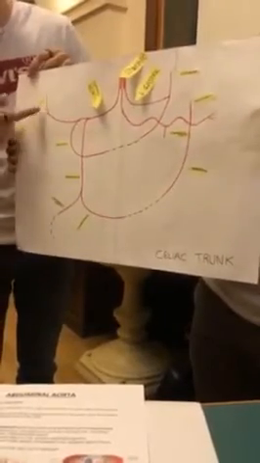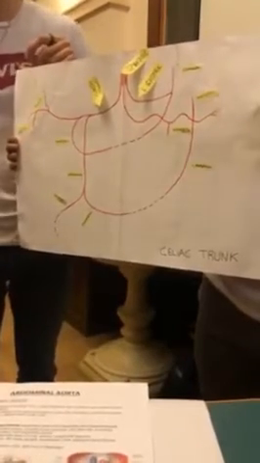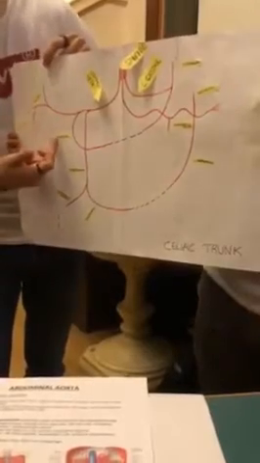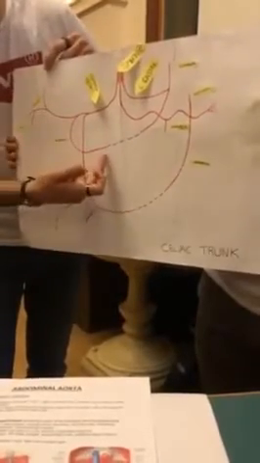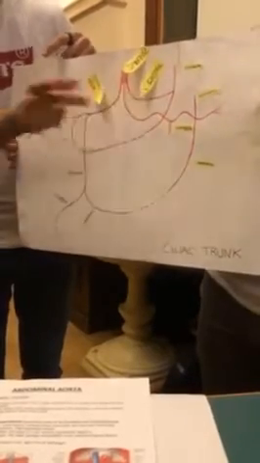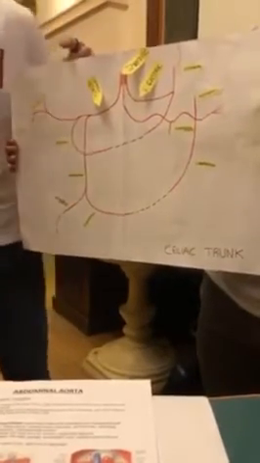And the right branch is going to give also the cystic artery, which is going to supply the gallbladder. The second branch is the right gastric artery. It's going to come on the lesser curvature of the stomach on the right side and anastomose with the left gastric, the shorter branch, which we discussed before.